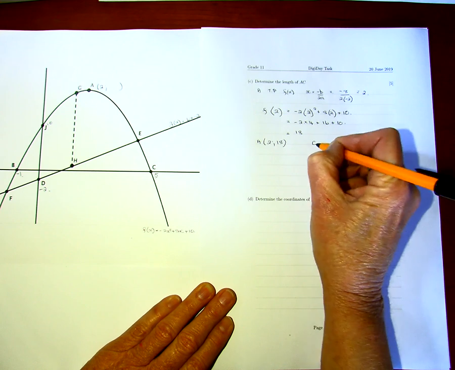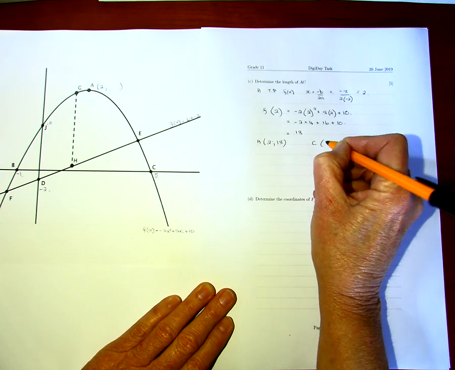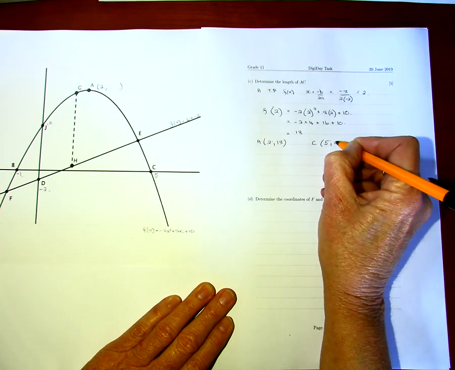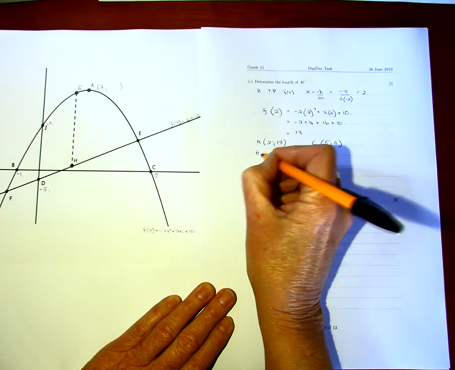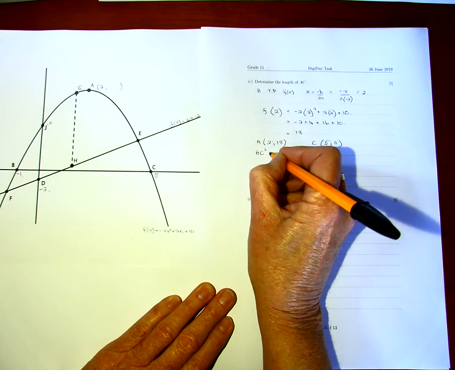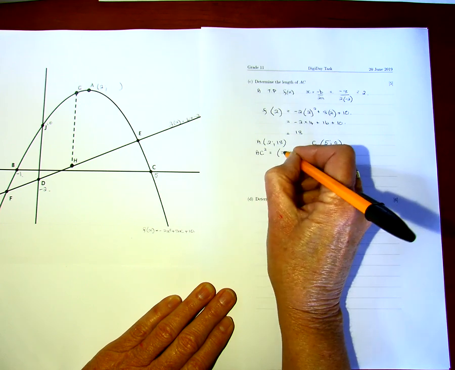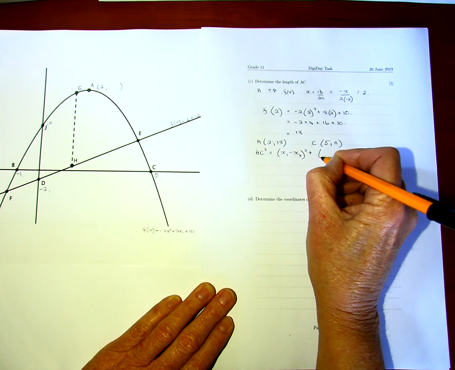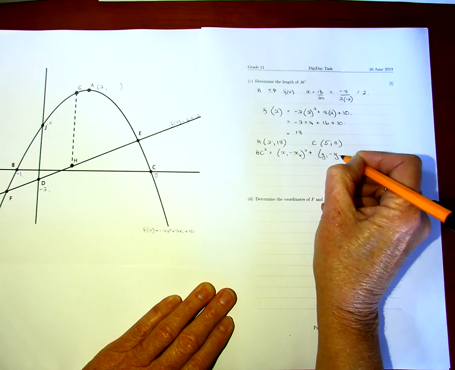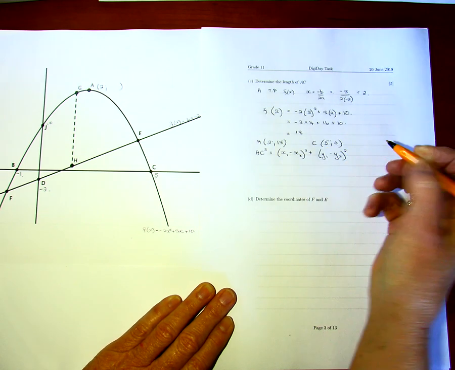We have already calculated the coordinates of point C to be 5 and 0. Remember, your distance formula, AC squared, or your distance squared, is going to be the difference between your x's squared plus the difference between your y's squared.